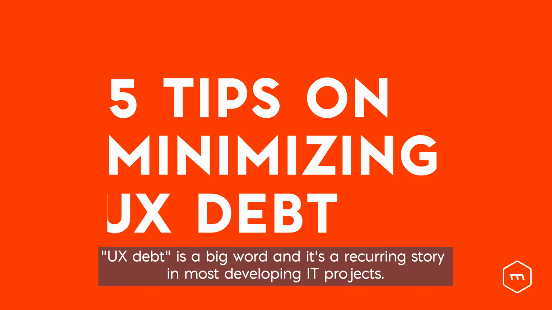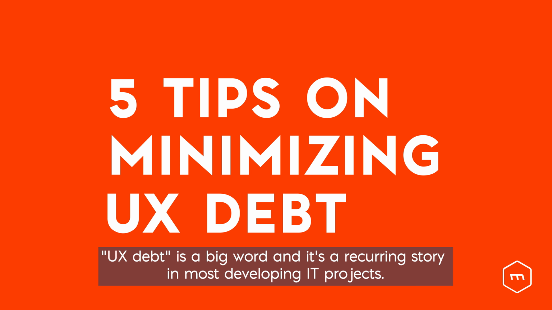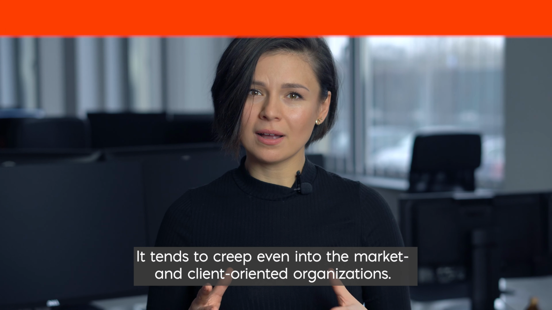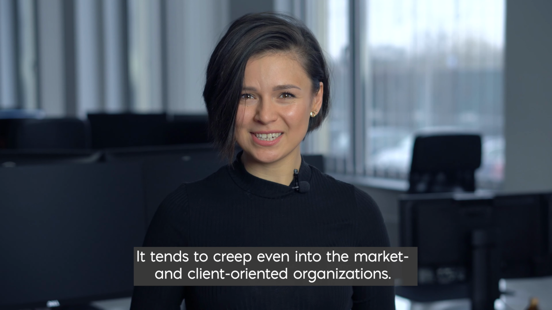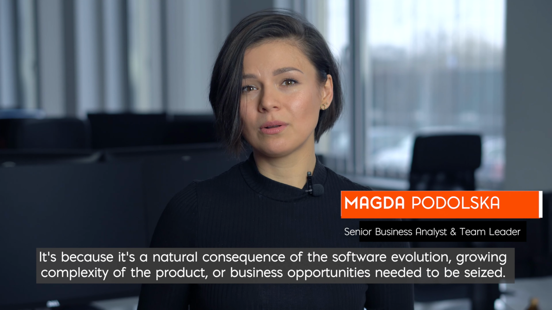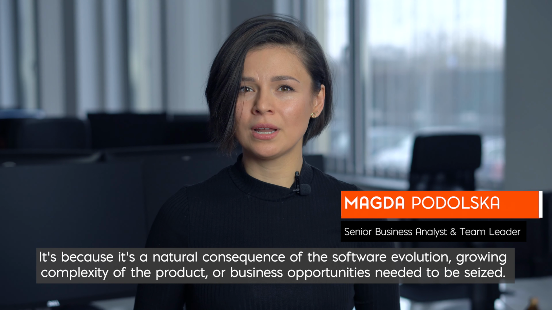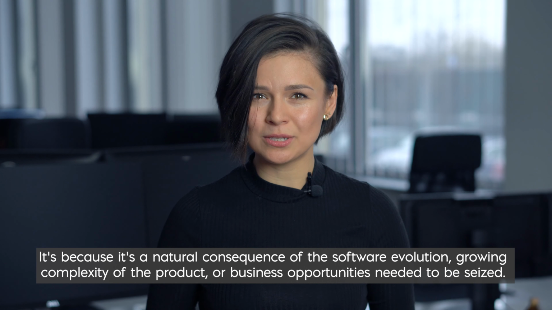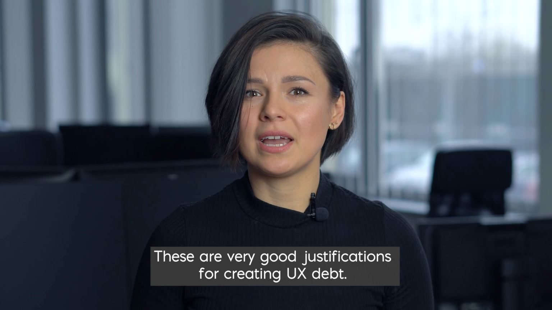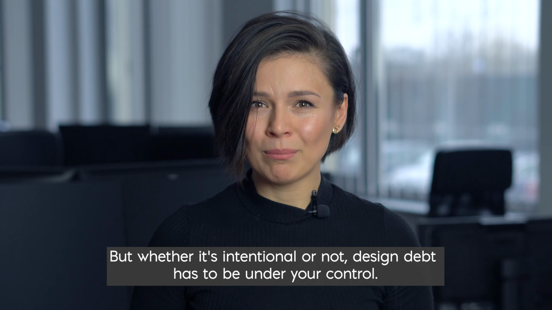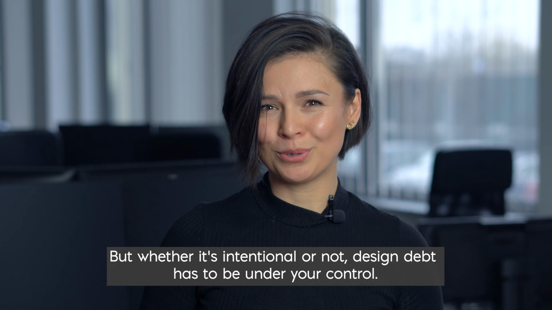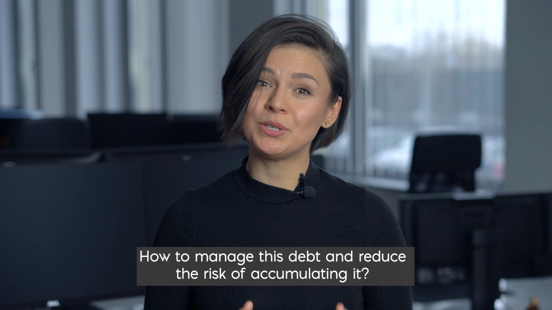UX debt is a big word and it's a recurring story in most developing IT projects. It tends to creep even into the market and client-oriented organizations. It's because it's a natural consequence of the software evolution, growing complexity of the product, or business opportunities needed to be seized. These are very good justifications for creating UX debt. But whether it's intentional or not, design debt has to be under your control. How to manage this debt and reduce the risk of accumulating it.